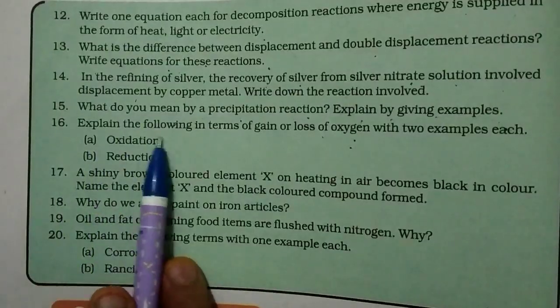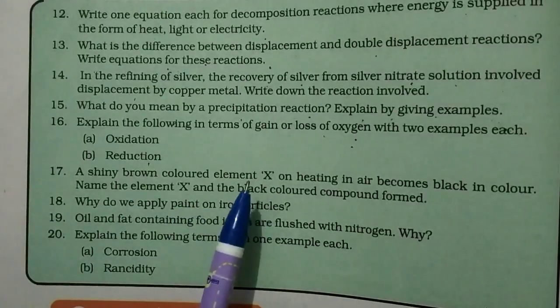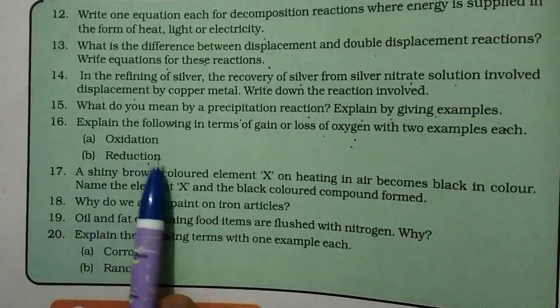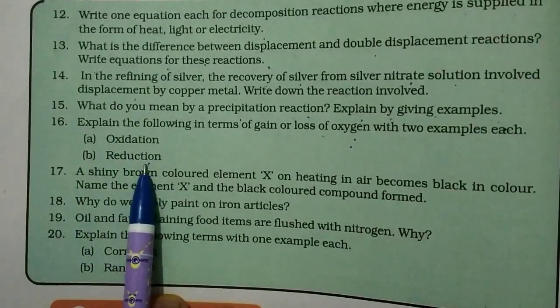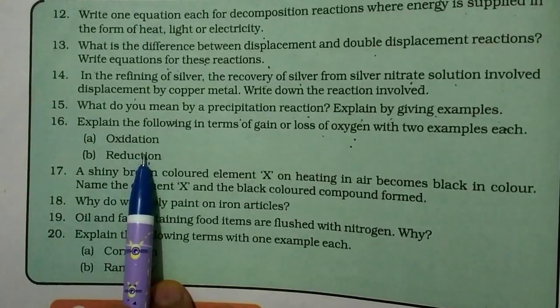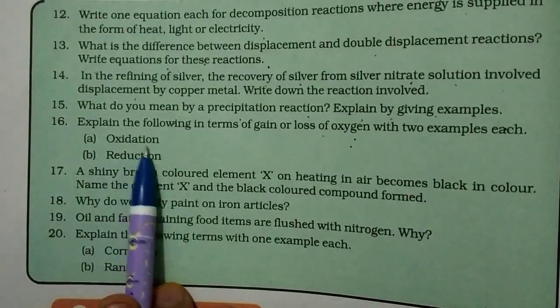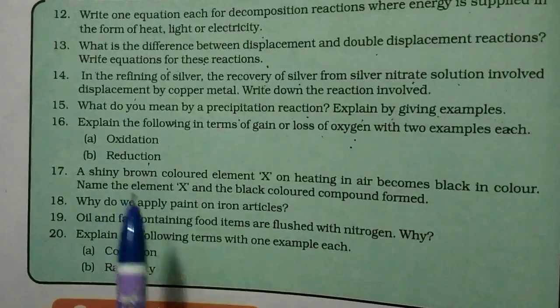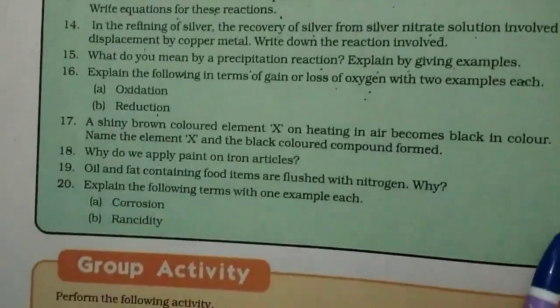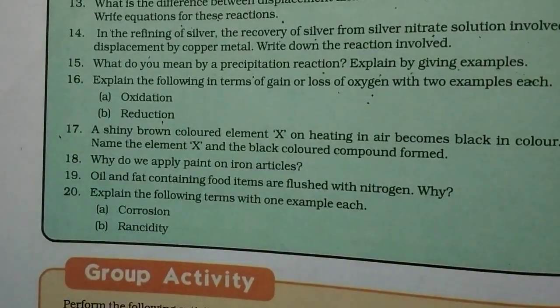Question 16: explain the following in terms of gain or loss of oxygen with two examples each: oxidation, reduction. Students, for this question I will upload a separate video tomorrow, based on oxidation and reduction only. Now we will do the next question, number 17.